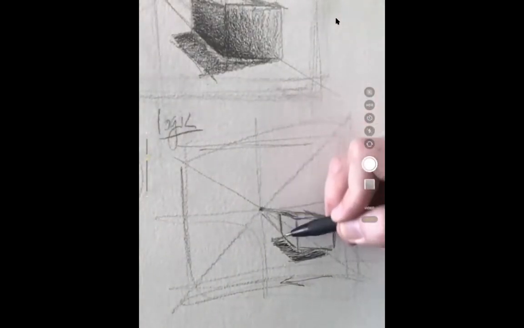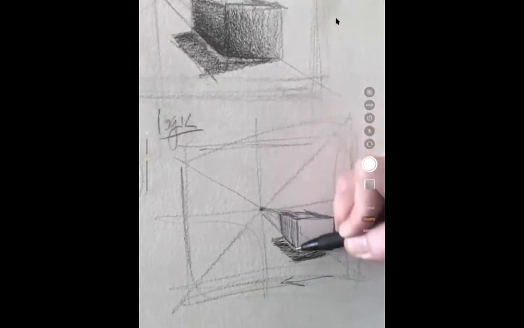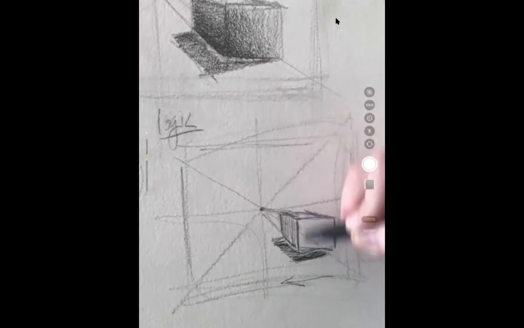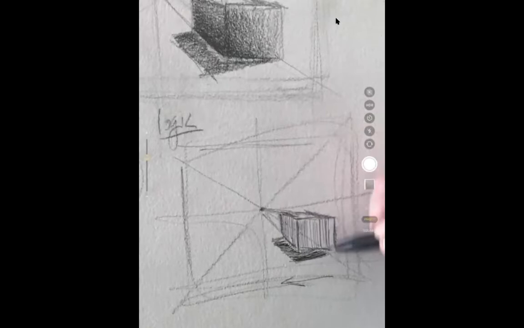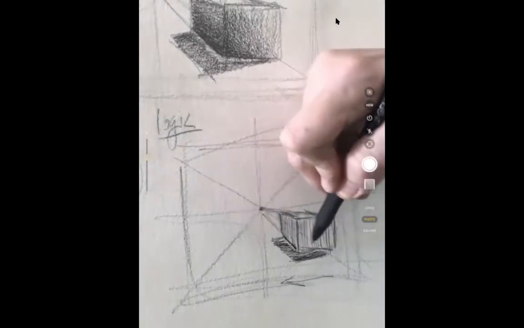This plane here is very vertical, so I'm going to put some values in there. And then this side's vertical too, so I'm going to put some values in there like that. The shadow line, we can follow that bottom edge.